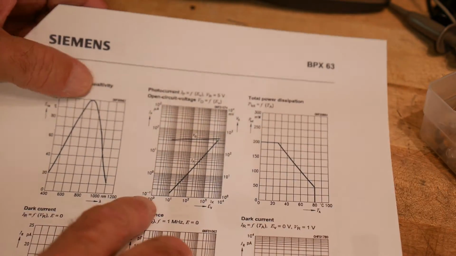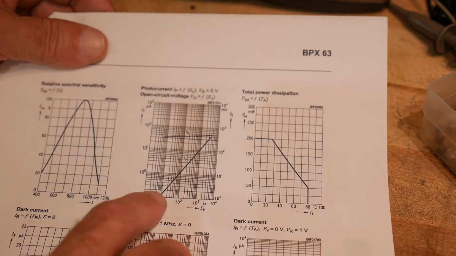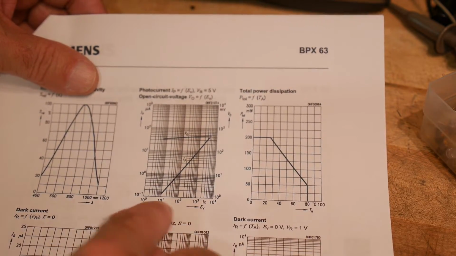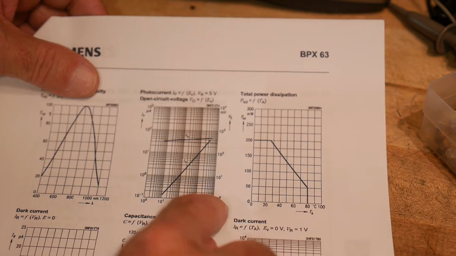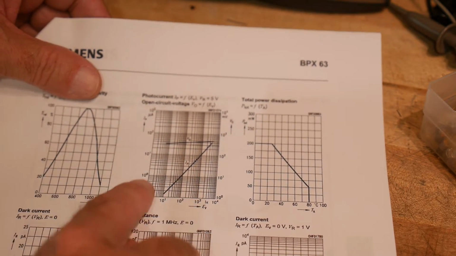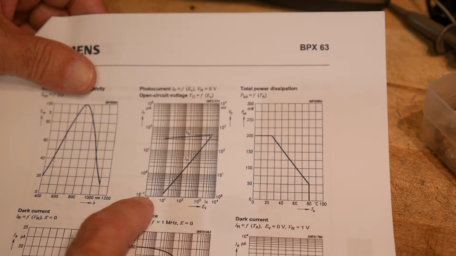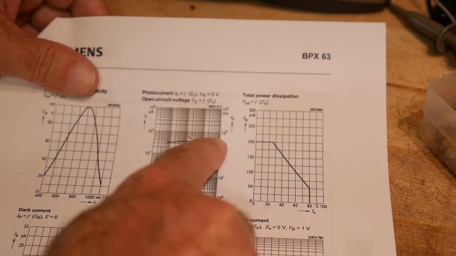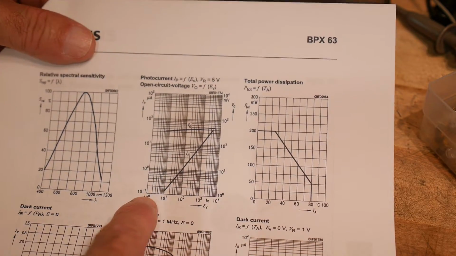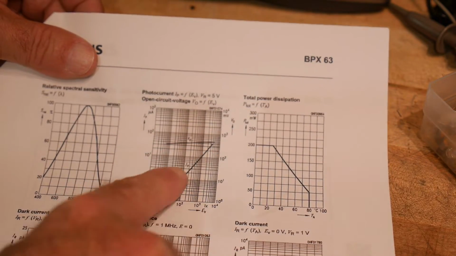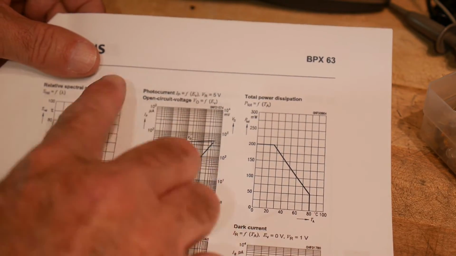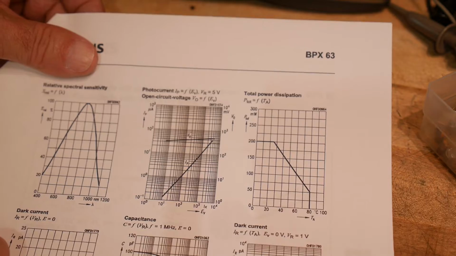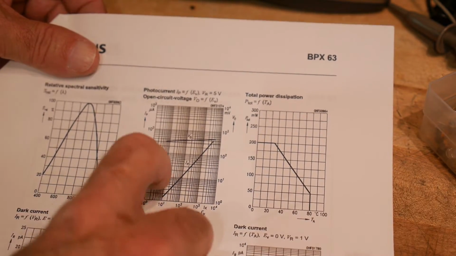The other graph that's of interest is this one. And this is a graph of light brightness and photocurrent. And so this line here is the photocurrent. So as the light increases, the photocurrent goes up. Nice straight line. This is a log-log plot, but it's a nice straight line. So it's very, very linear. Photodiodes are very, very linear.